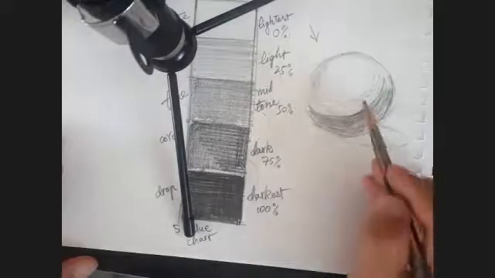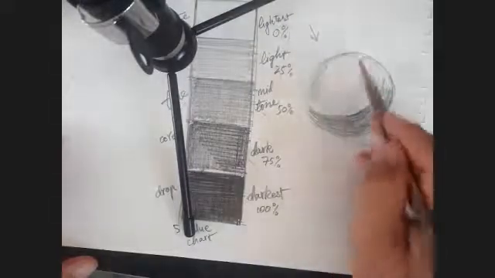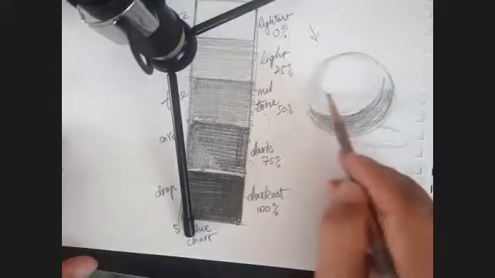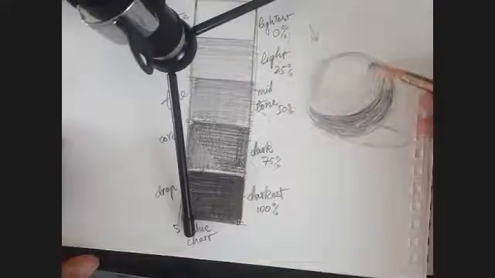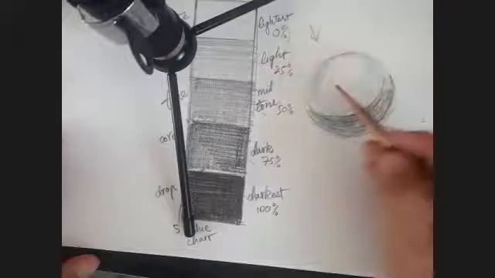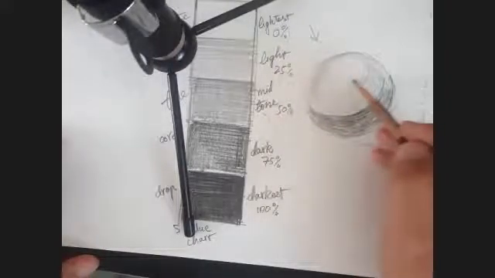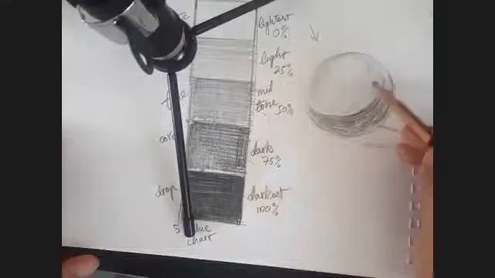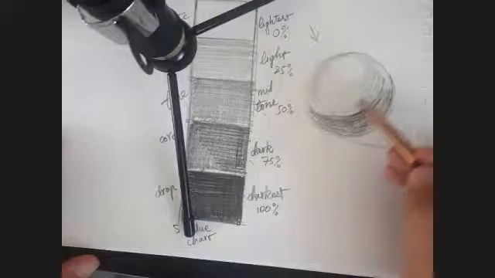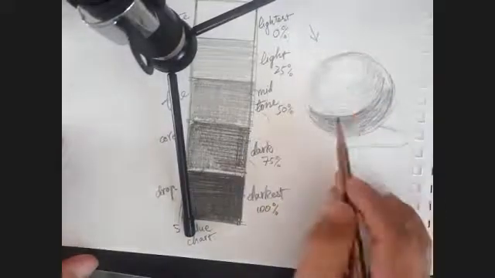They go in the direction of the shape. Okay, so as you can see, I'm using some light value to mark up the lighter part on the other side of the dividing line, okay?